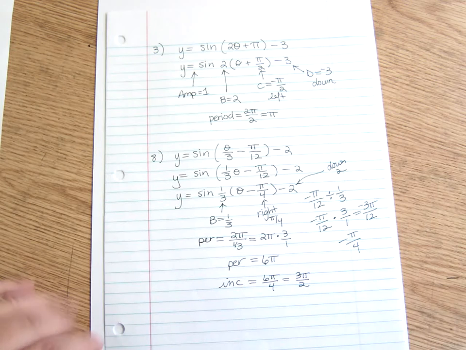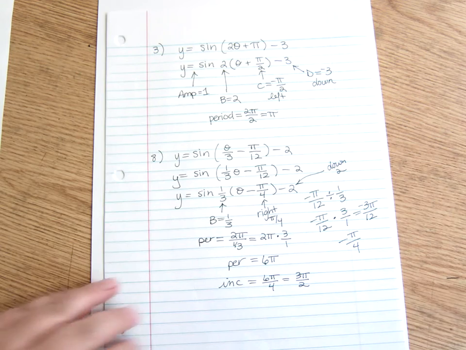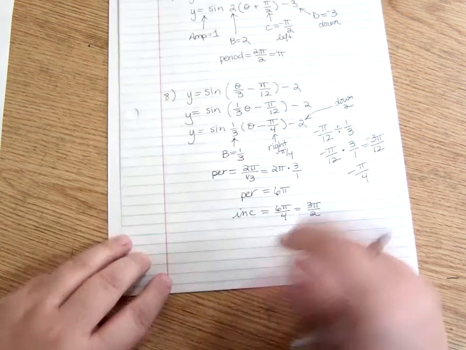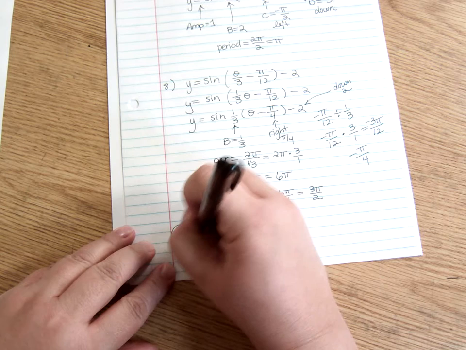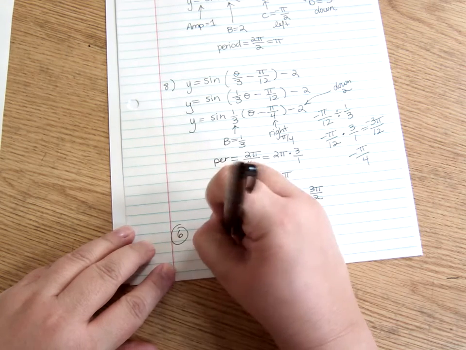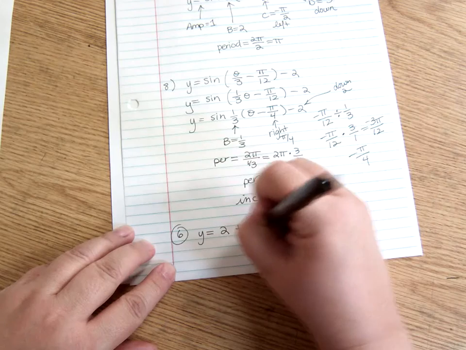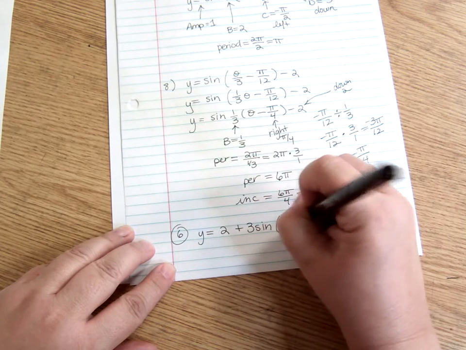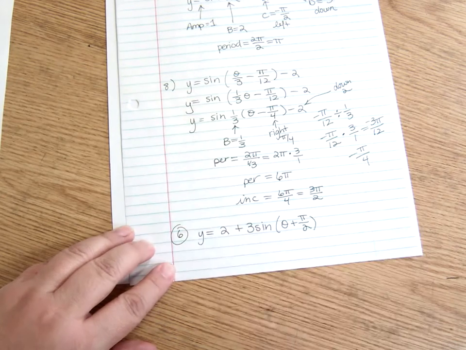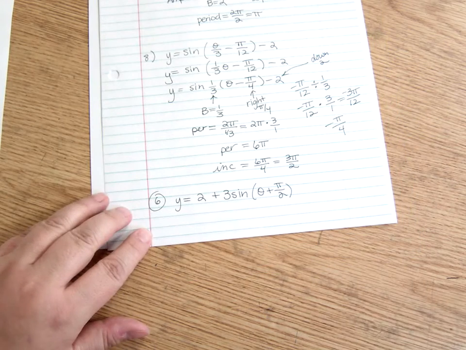I also want to point out on problems like number 6, number 10, if you have this all by itself, not times anything, a number out front, that's basically just writing it in a different order than we're used to seeing it in. So to be able to tell what that is, we want to write it in the order we're used to seeing it in.